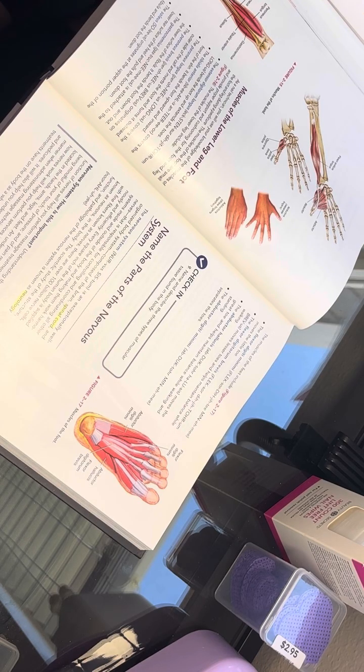The soleus originates at the upper portion of the fibula and bends the foot down. The muscles of the feet include the flexor digiti minimi, moves the little toe. The flexor digitorum brevis moves lesser toes and helps maintain balance while walking.